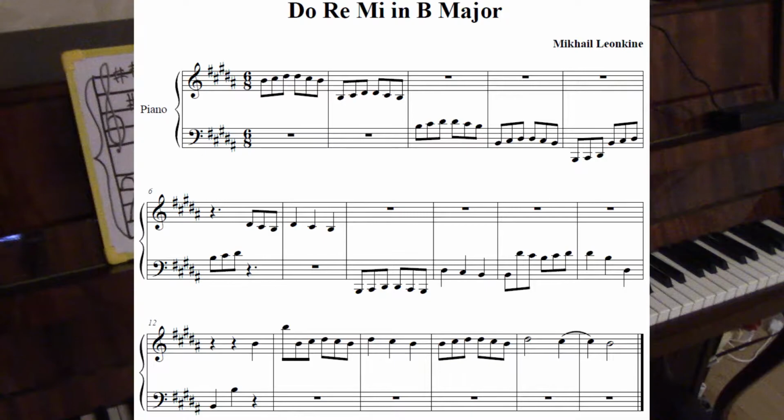So you should see an exercise in front of you right now. You can see Do, Re, Mi in B major. So once again, take a look at the key signature. You have 5 sharps, which are F sharp, C sharp, G sharp, D sharp, and A sharp. And when you look at the time signature, it's different. Before we did 4/4 time and we did 3/4 time, but now we have 6/8 time.